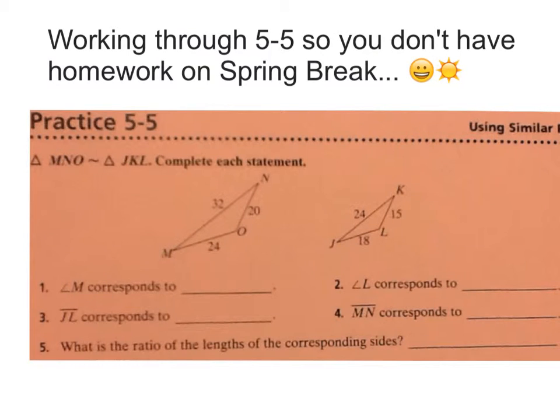Happy last day before you are off for 9 days. You do not want to take this home for homework. So follow along with what I do.